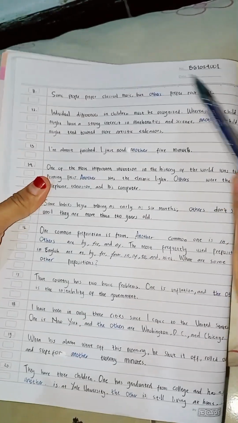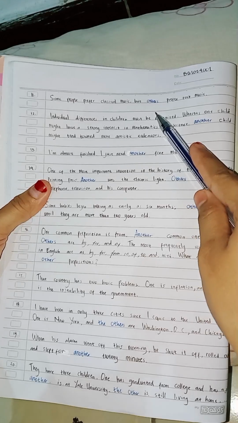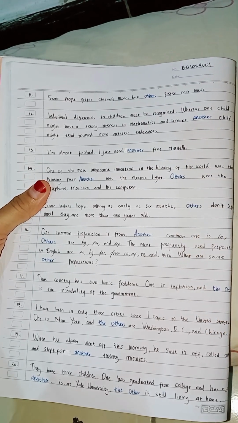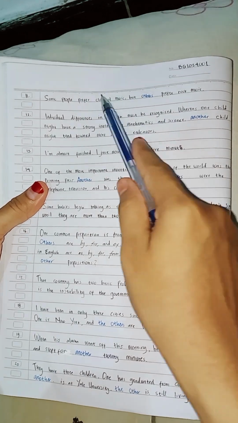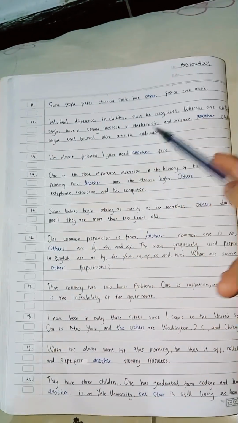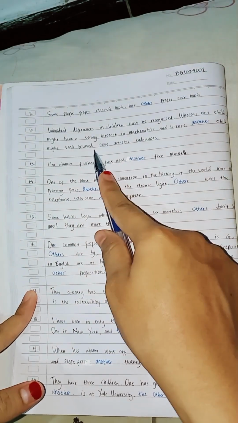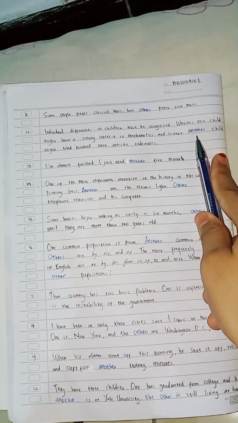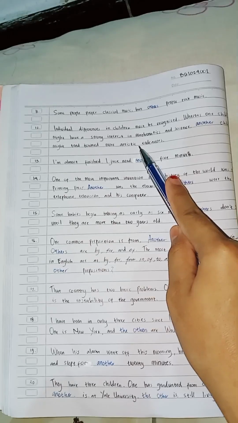And next, some people prefer classical music, but others prefer rock music. Why is this using others? Because others here is talking about different people, not from this group. So we use others. And next, individual differences in children must be recognized. Whereas one child might have a strong interest in mathematics and science, another child might tend toward more artistic endeavors. Why is this using another? This is using another for one more example, a child who might tend toward more artistic endeavors.